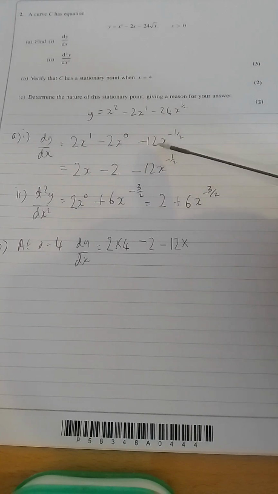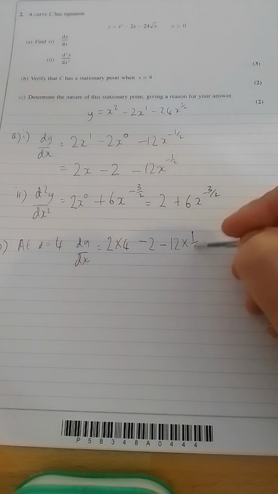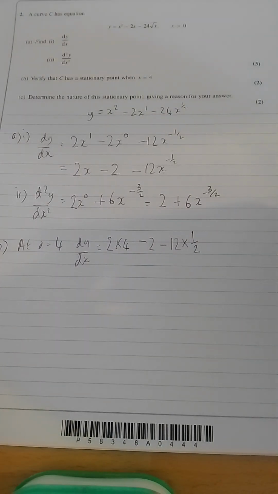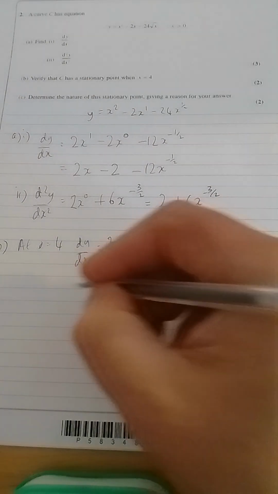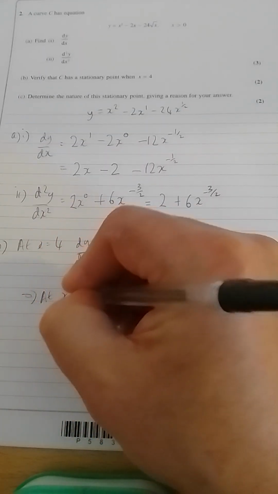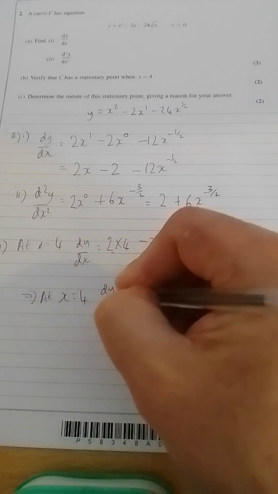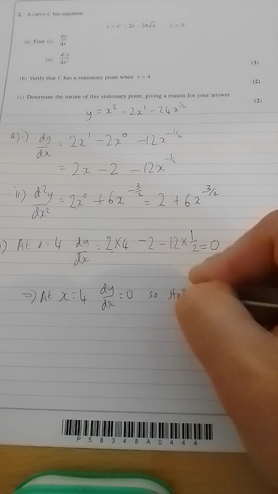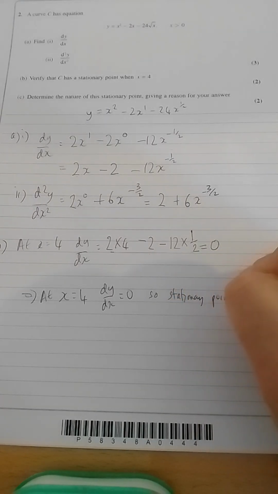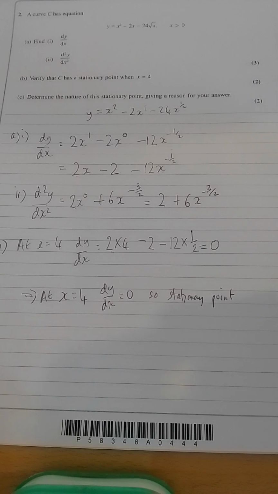Now you could use a calculator to work out what 4 to the minus a half is, but if you're doing A-level maths you really should know that. 4 to the half is the same as the square root of 4, so it would be 2, and since it's minus a half, it's 1 over 2, so it's 12 times a half. So if you work this out, this is 8 minus 2 minus 6, which of course is 0. So at x equals 4, dy dx equals 0, so it's a stationary point. Okay, and we've now completed part B of the question.